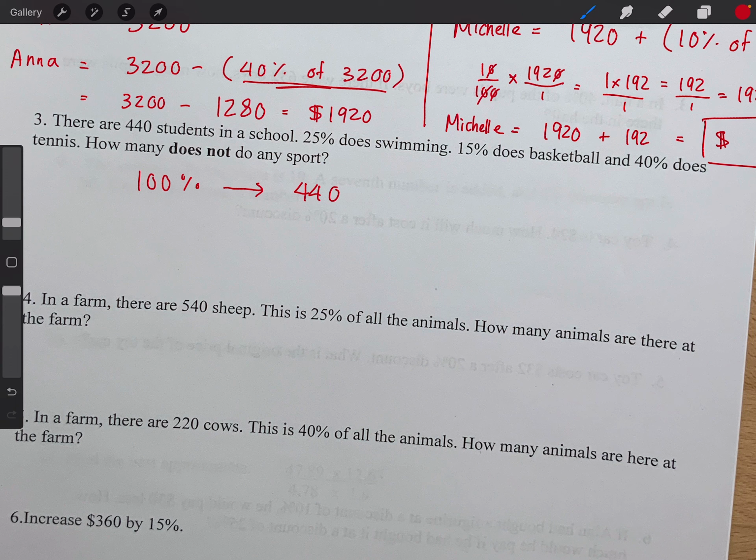Now let's have a look at this 100% here. We got 25% does swimming. So this is swimming. 15% does basketball. And 40% does tennis.